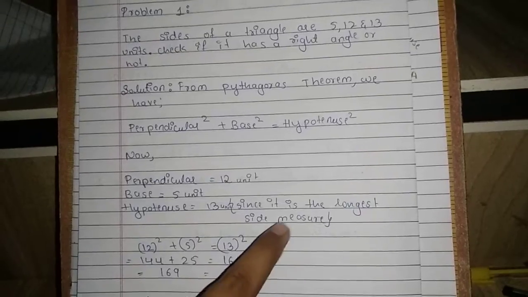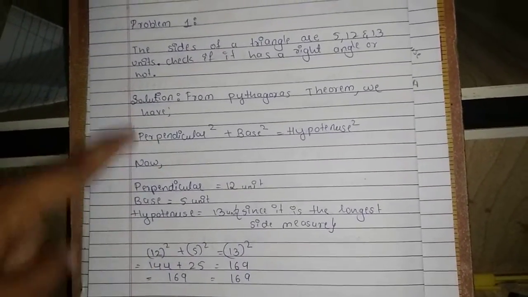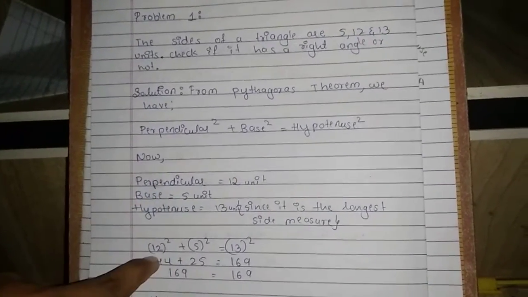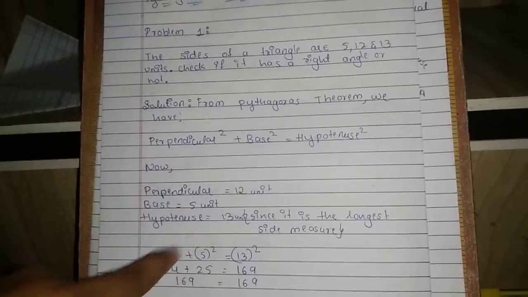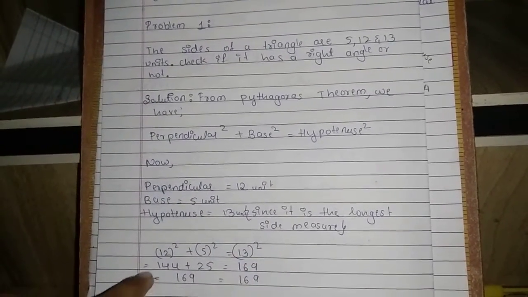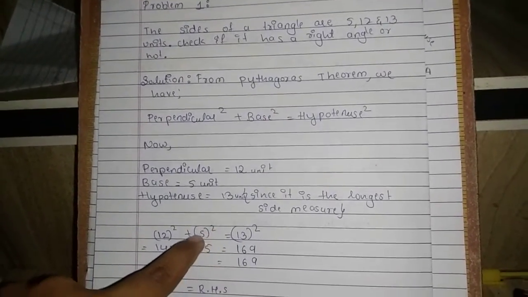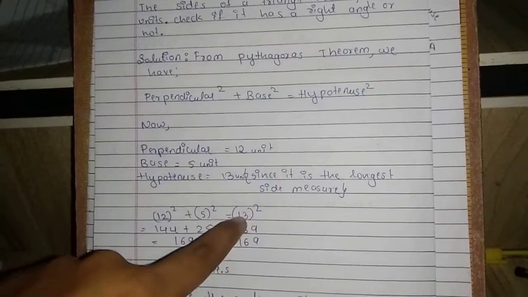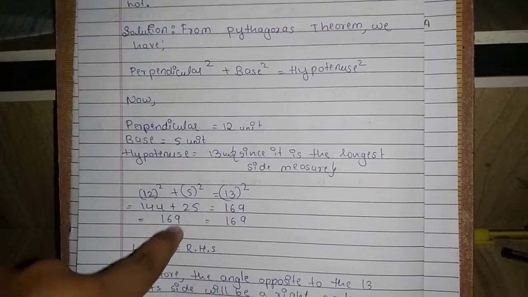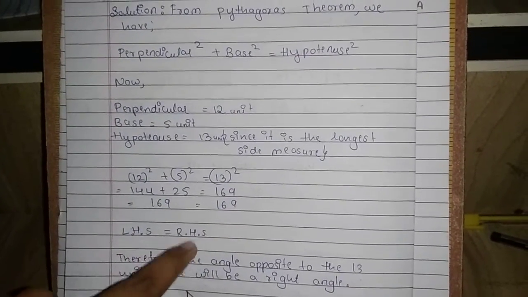Since the longest side is the hypotenuse, next, the formula as it is, you have to write here. Here they have given the square, so we have to write the square. 12 square plus 5 square is equal to 13 square. 12 square is 144, 5 square is 25 and 13 square is 169. Here we have got 169 and here as well 169. So left hand side is equal to right hand side.